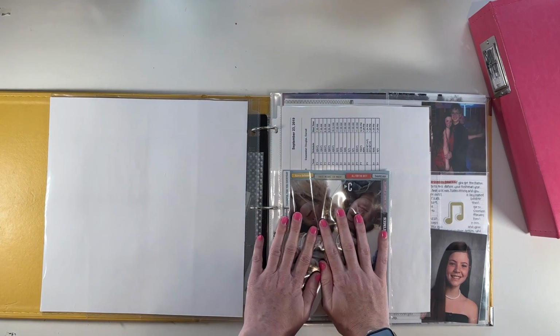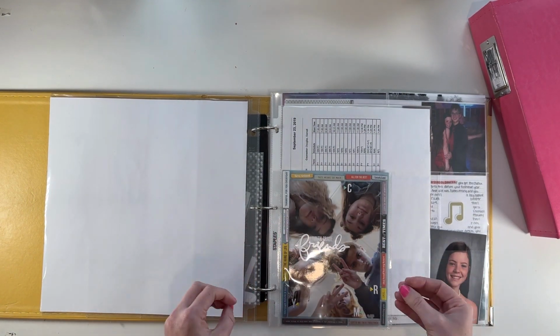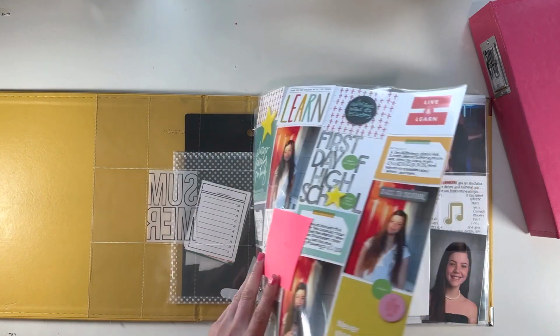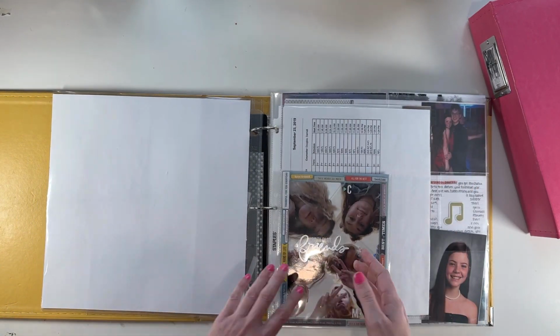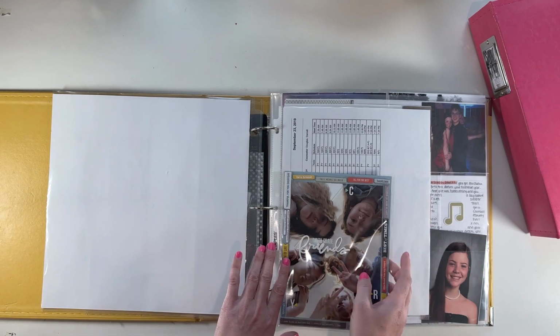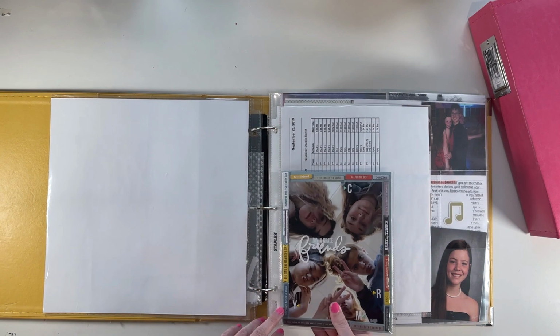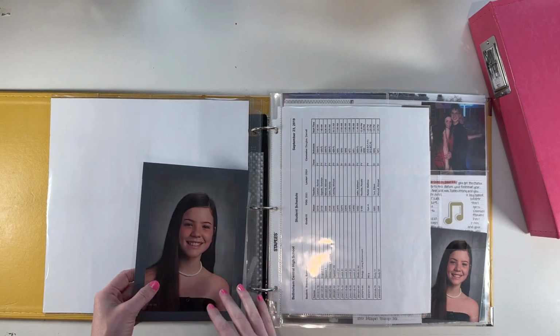But I do want to point out and clarify that I do create these out of order. So something like this might have been created way before or way after this one. It doesn't really matter. Once I made this one, I just knew, oh, this goes in 9th grade. Let me just stick it in here. And this was probably the friendship story kit.